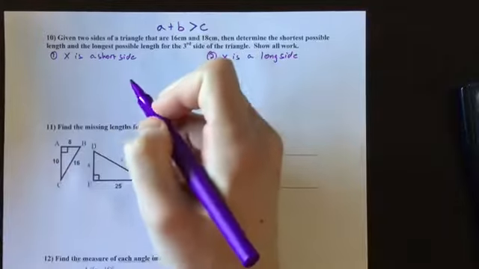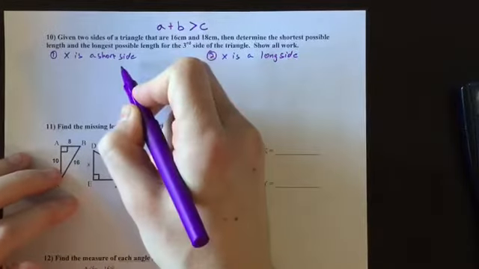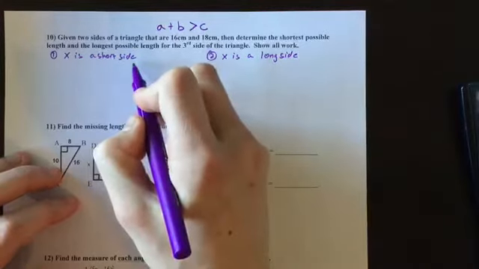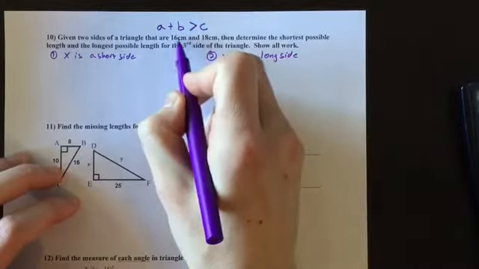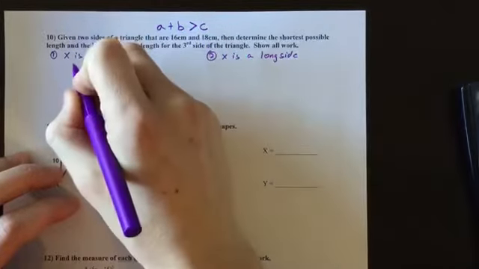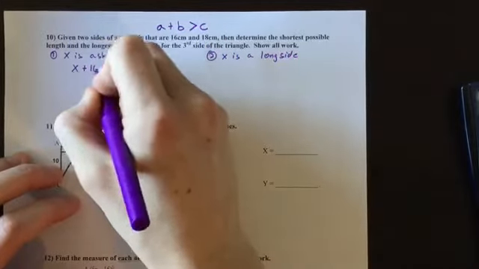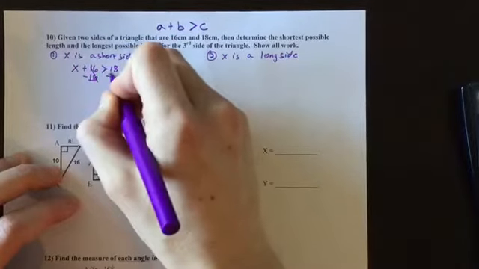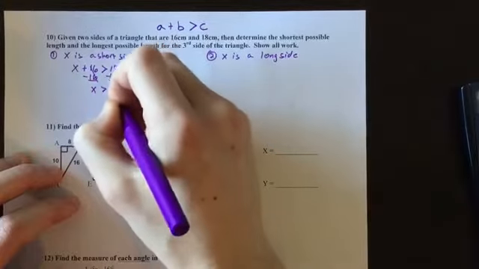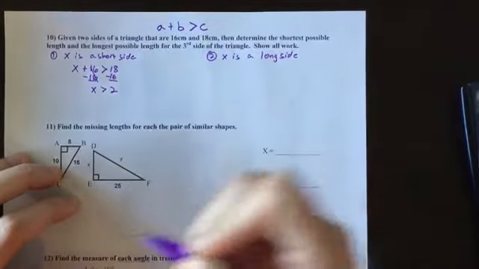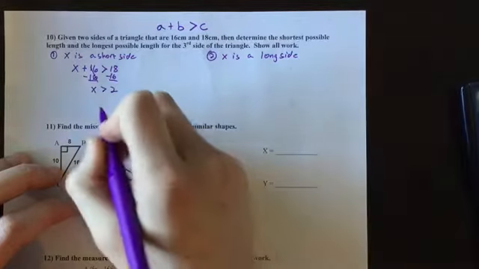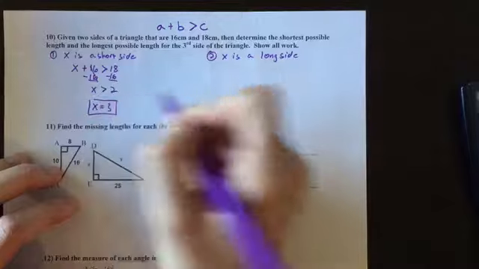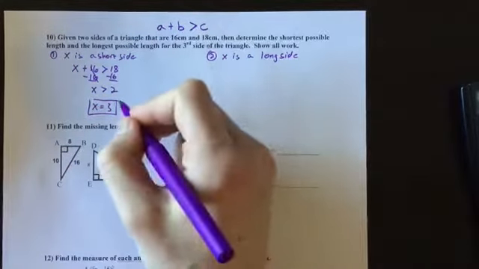Let's start with if X is a short side. If X is a short side, that means 16 is also going to be a short side and 18 has to be the longest side. So we set it up as X plus 16 is greater than 18, and we'll solve for X. So X has to be greater than 2. Remember, we're working in the world of whole numbers here, so our answer is going to be 3, that X can be 3. That's the shortest possible, okay?